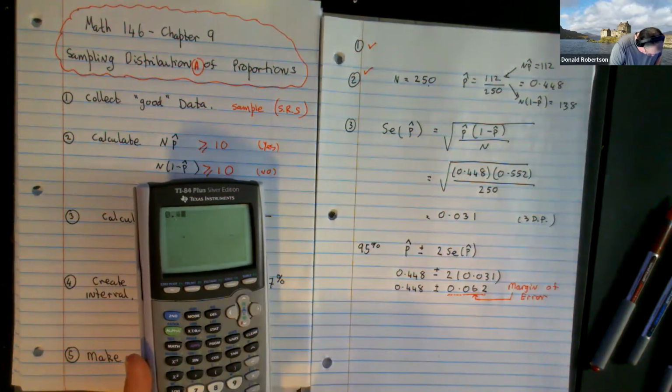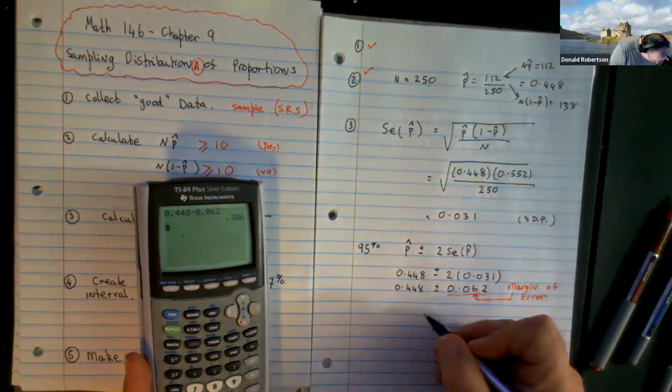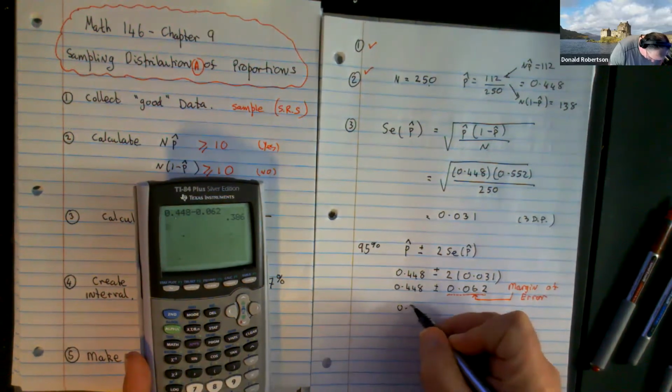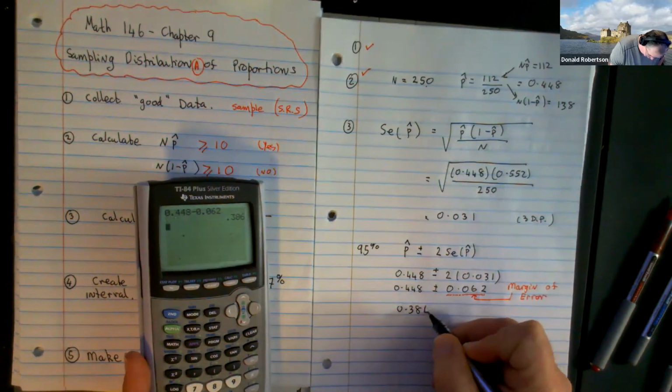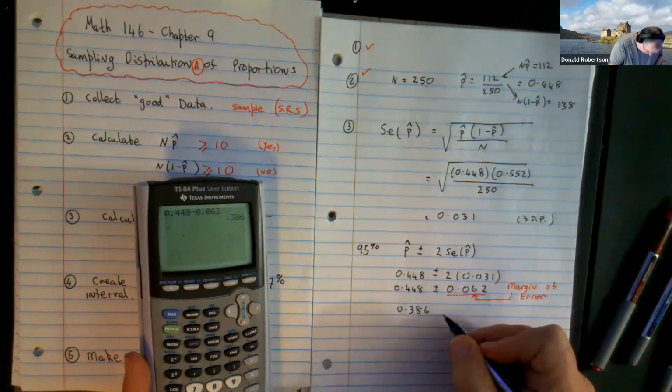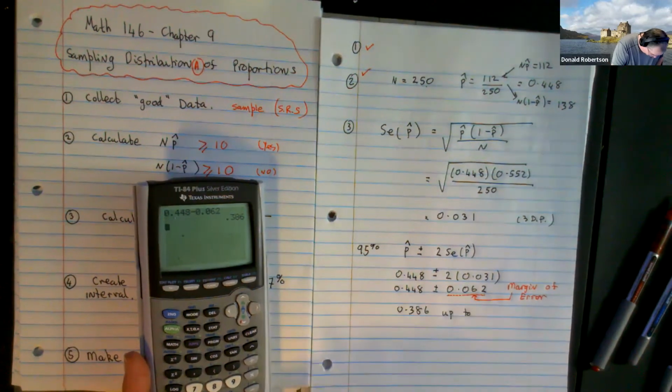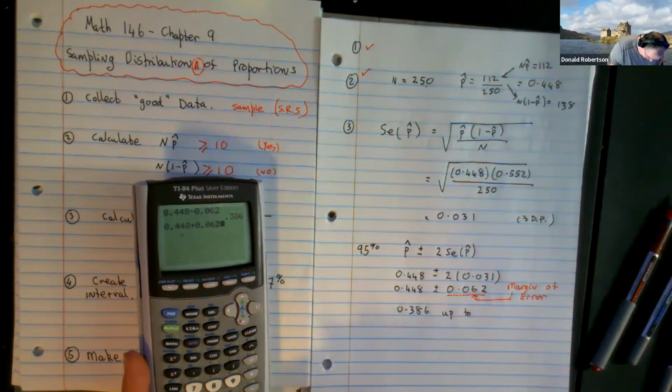Now I'm going to take this away and add this together and just taking no chances. 0.448, take away the margin of error, and that comes out to be 0.386, and I'll do it in English, up to 0.448 plus 0.062, and we have this number.